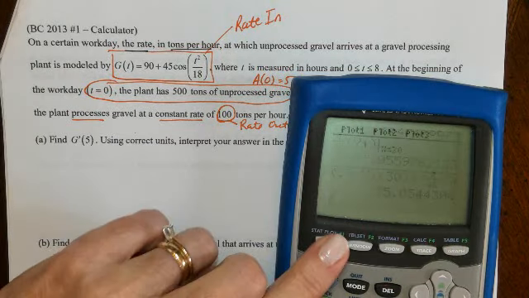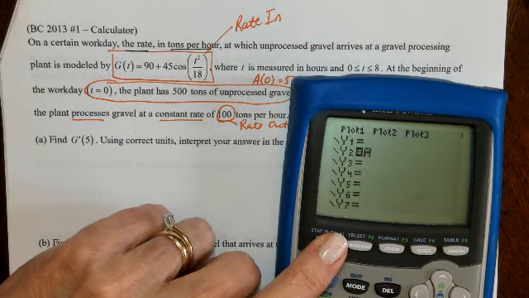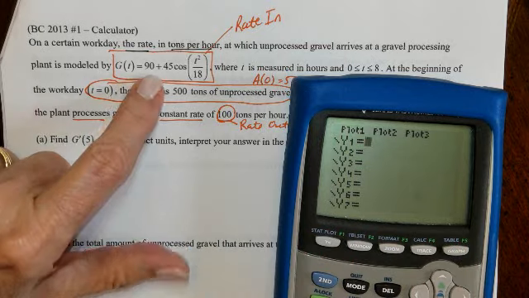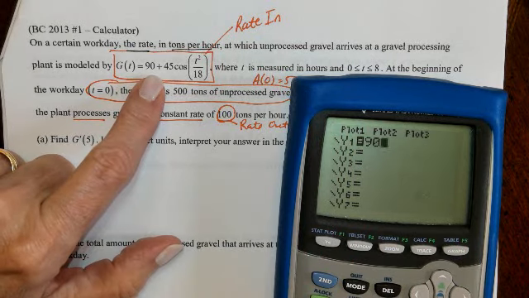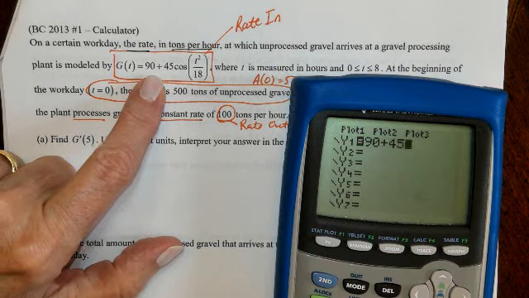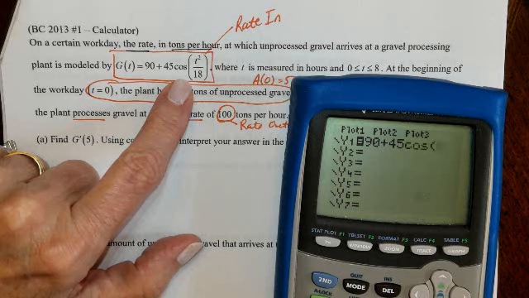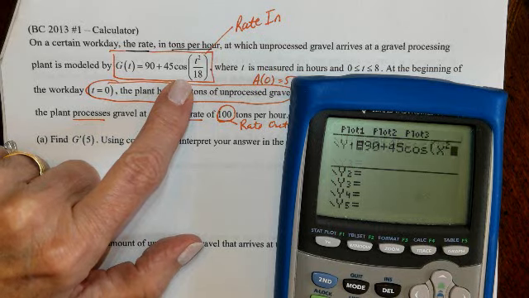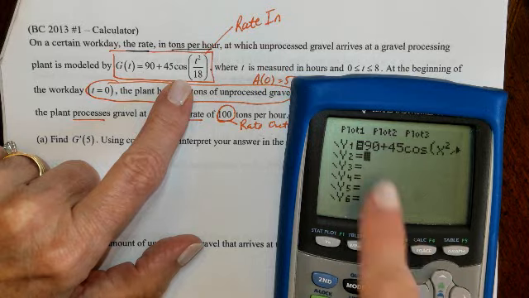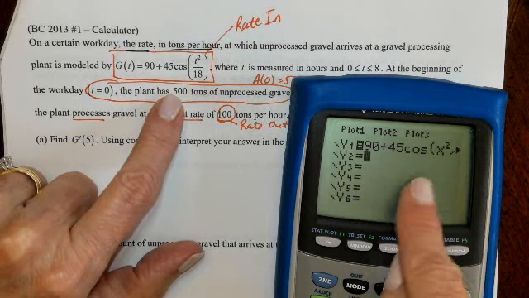All right, go back here, delete, clear this out. Okay, so 90 plus 45 cosine t squared over 18. And as I'm looking at that, before I push enter, I always take a look at that.